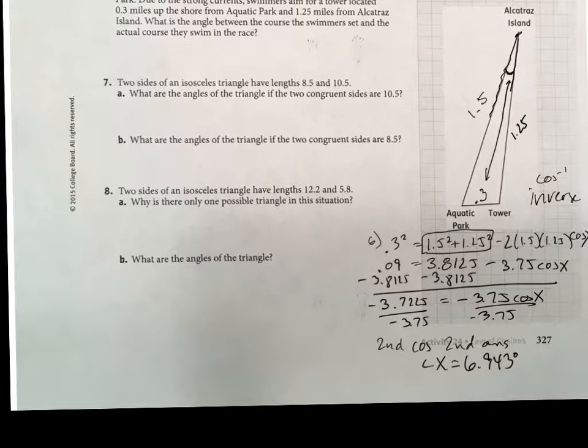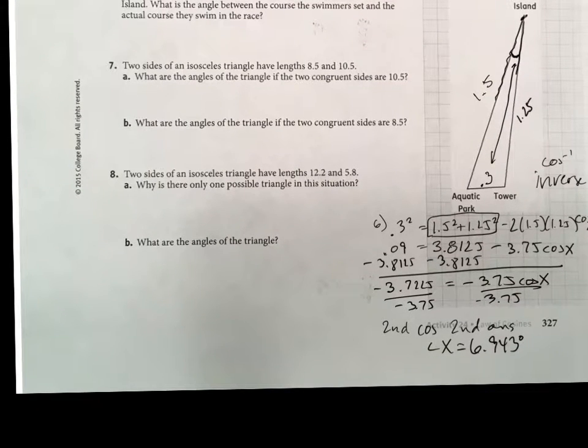Take a look at number 8. Two sides of an isosceles triangle have lengths 12.2 and 5.8. Why is there only one possible triangle? So we have an isosceles triangle, meaning two sides are equal. And they're telling you there's only one possible triangle with this combination.